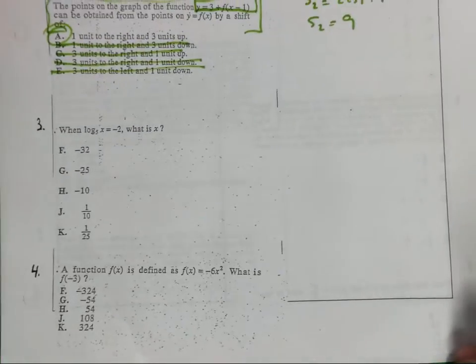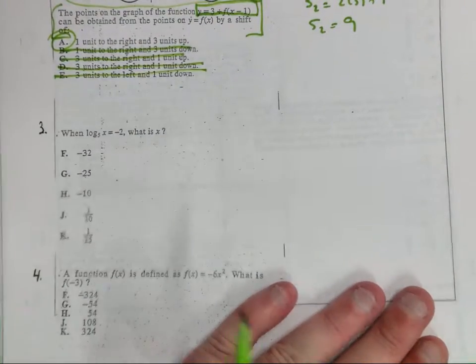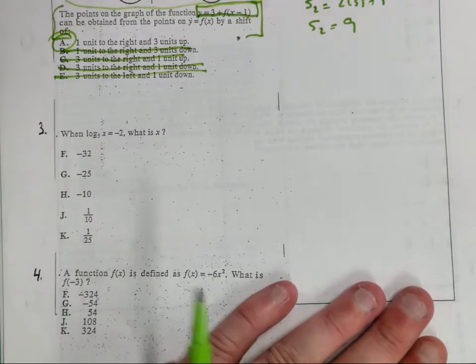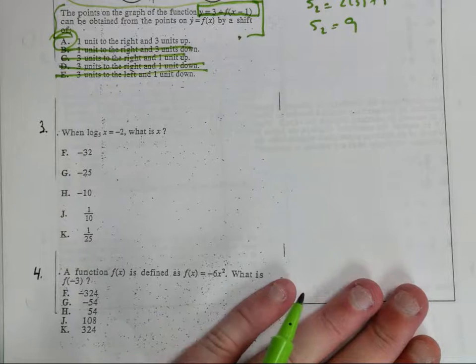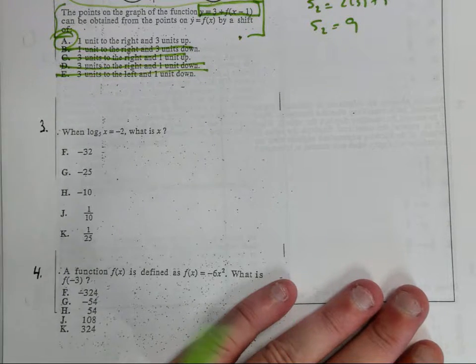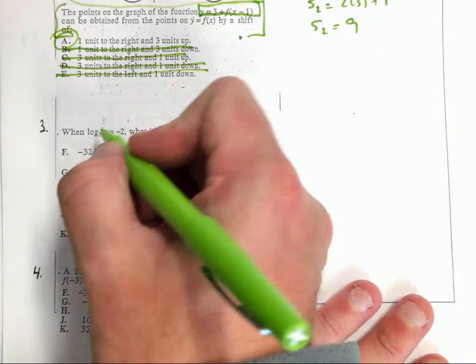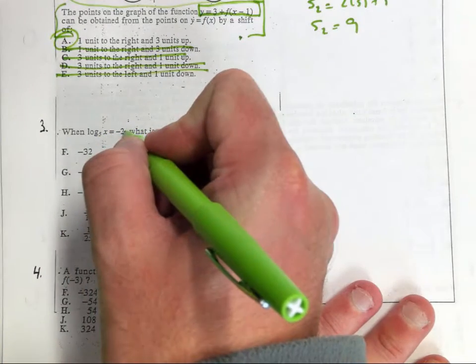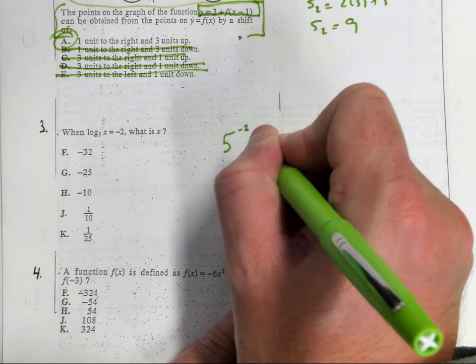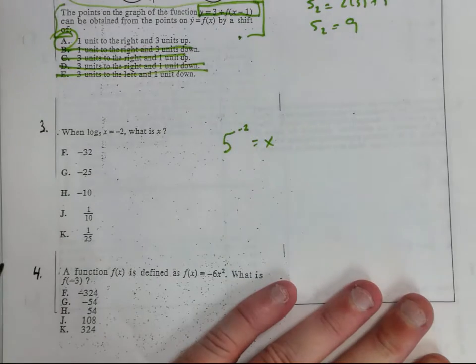Now, number 3, here's the logarithm. They always, and these are points you've got to bank. Like this one's a bank, you need to bank that, bank this one. It says when log base 5 of x equals negative 2, what is x? And it's very important to make sure you understand how to read this. If this raised to this equals this, I've got 5 raised to negative 2 equals x.